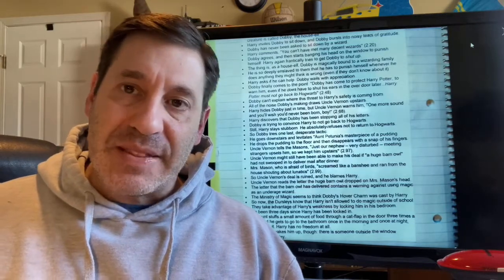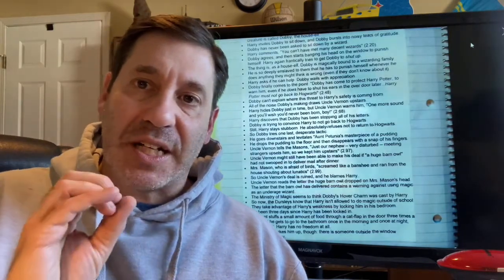Ron really has not been mentioned much throughout this entire chapter, aside from the fact that Dobby was holding on to his letters. But then here she leaves us on a cliffhanger moment at the end of the chapter where things could not look darker for Harry. But all of a sudden he wakes up from a bad dream and he realizes Ron Weasley is outside of Harry's window. And that's what's going to drive our next chapter, Chapter 3, which is called The Burrow.